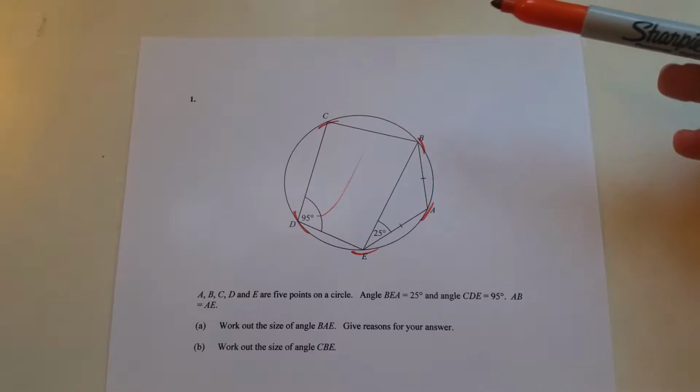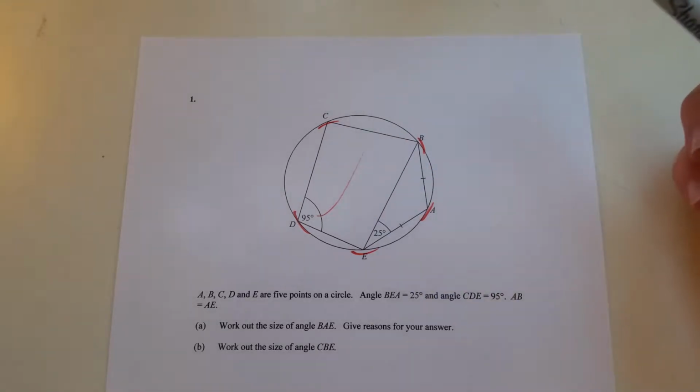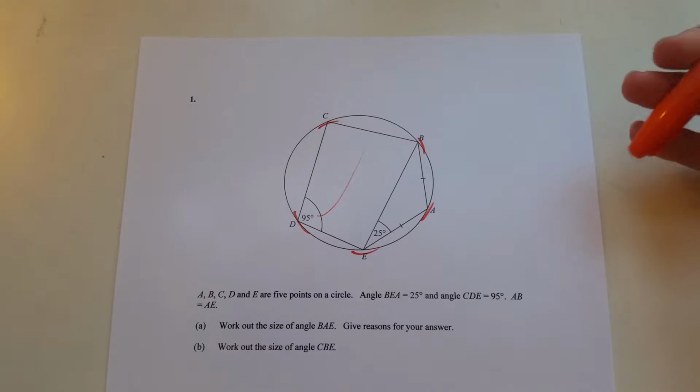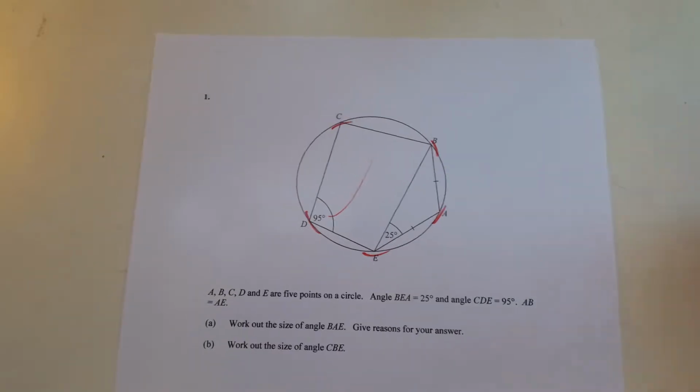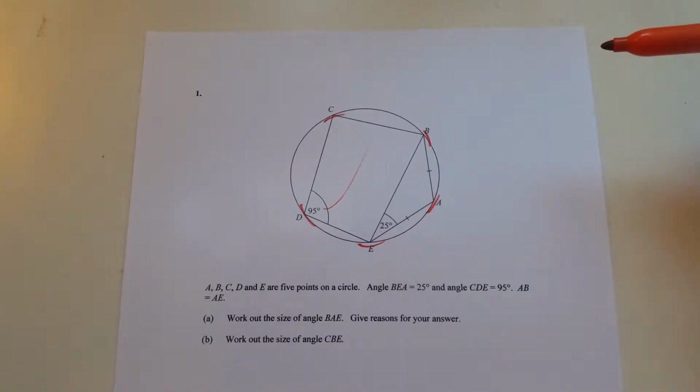So we're going to be working on a series of questions. I'm going to give you a question and give you some time to work on it, and then give you a good explanation as to how to go about calculating.